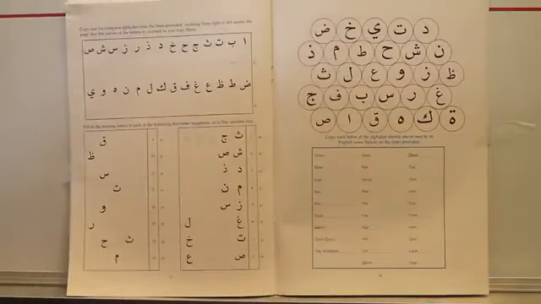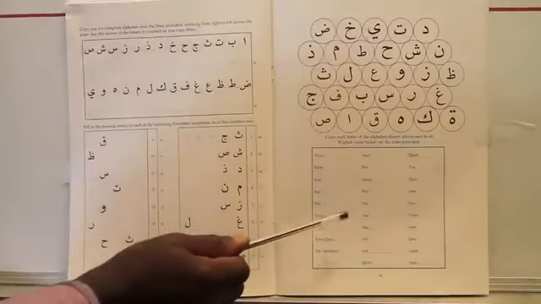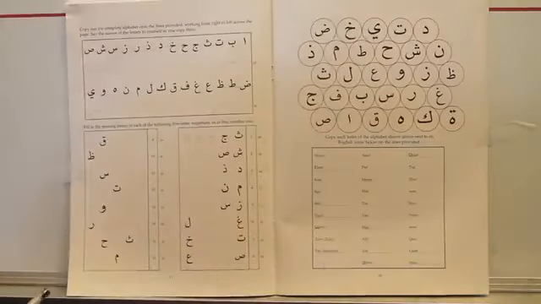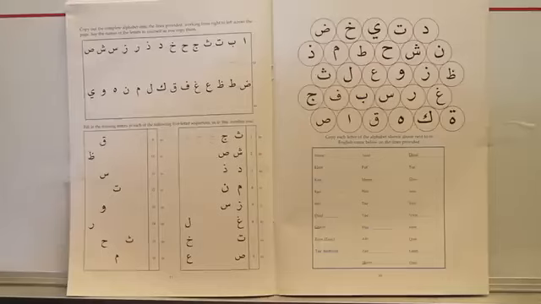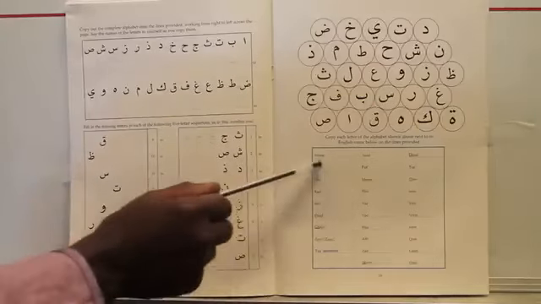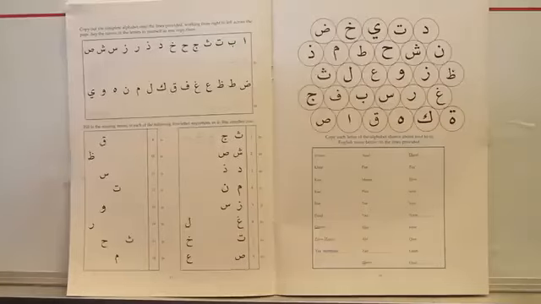Your task is to arrange it by doing the exercise just below that on page 10. You read the letter in Latin script and copy in front of it the appropriate Arabic letter. This will reassure me that you know your alphabet thoroughly.